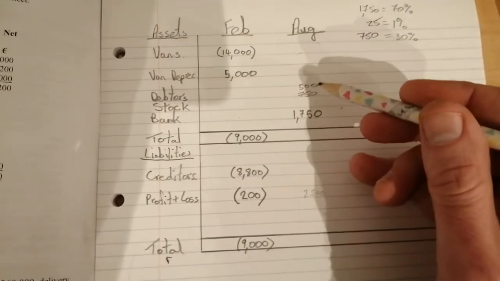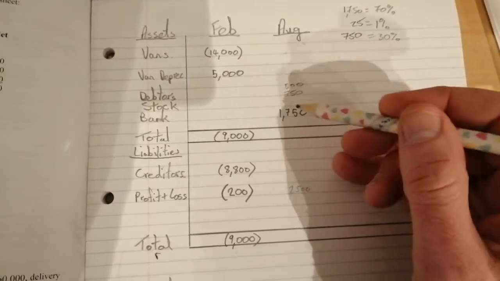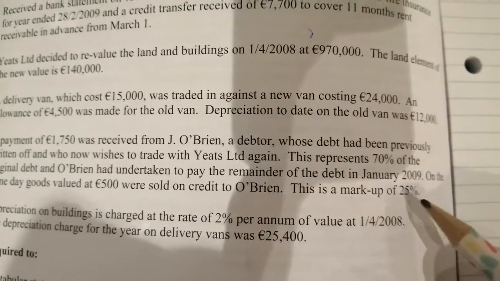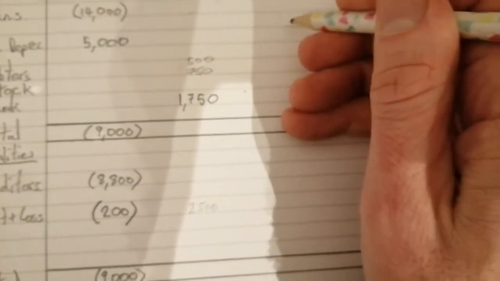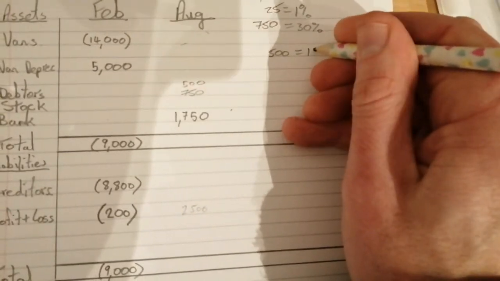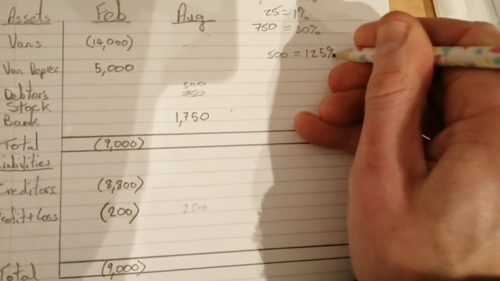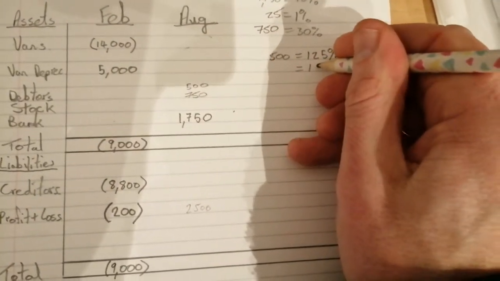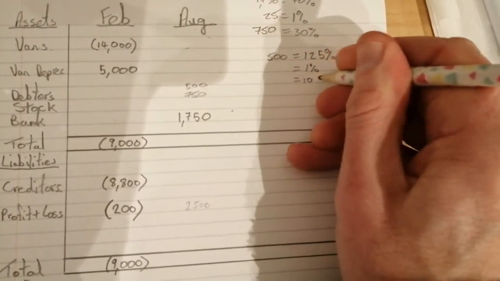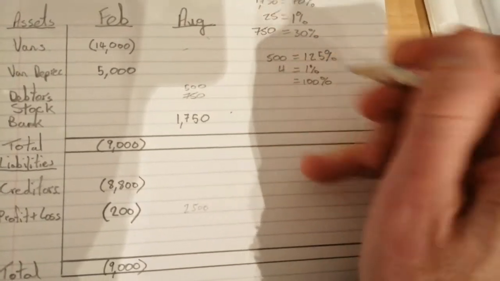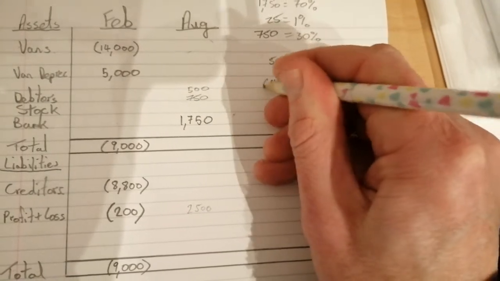So the only thing is we don't value stock at selling price at 500 euros. We value it at cost price. So we need to work out what the cost of those goods were if we sold them for 500. And this is where this part comes in. This is a markup of 25%. So if 500 euros is a markup of 25%, it means it's cost plus 25%. It means it's 125% of the cost price. So if we want to get the cost price or the 100%, we divide by 125 and multiply by 100 to get back to the 100%. So 125 into that goes 4 times, and so 400 euros is the cost price.